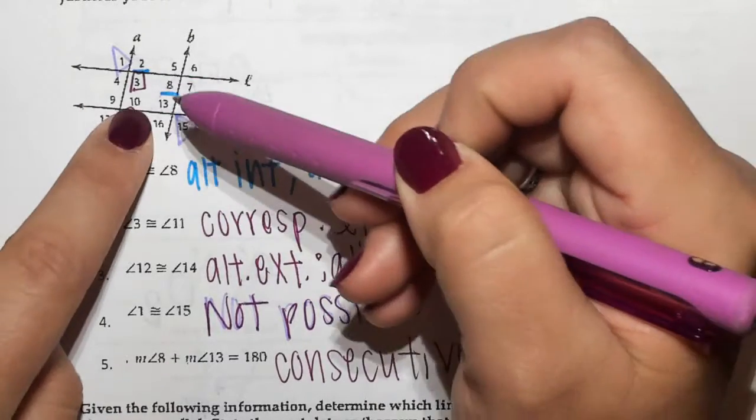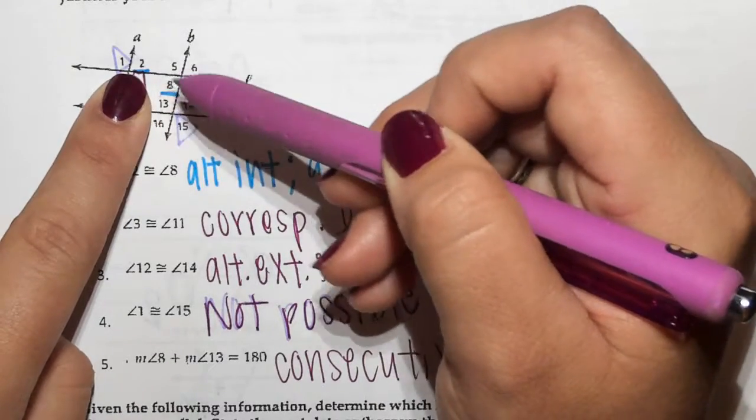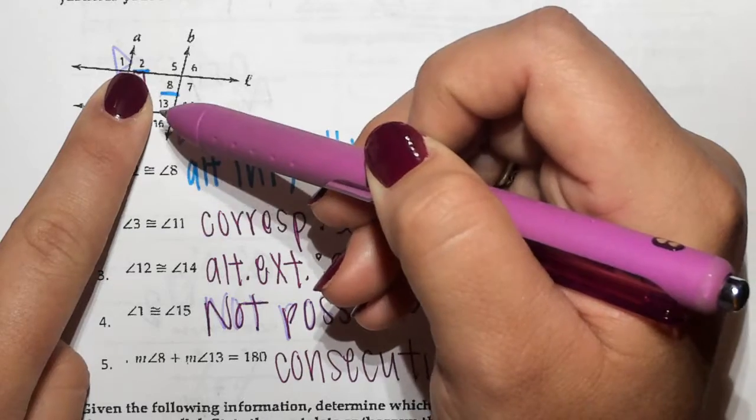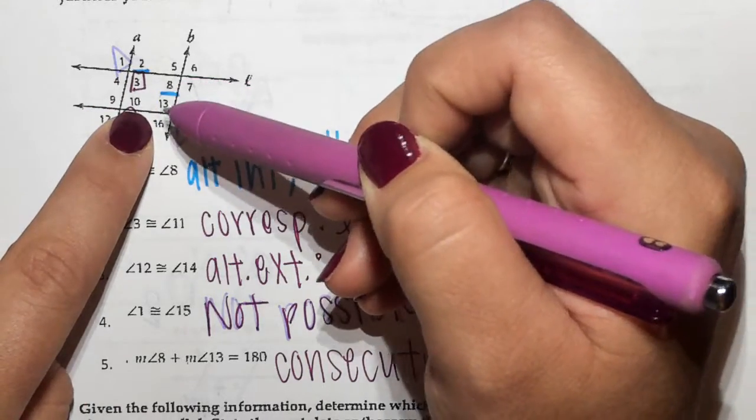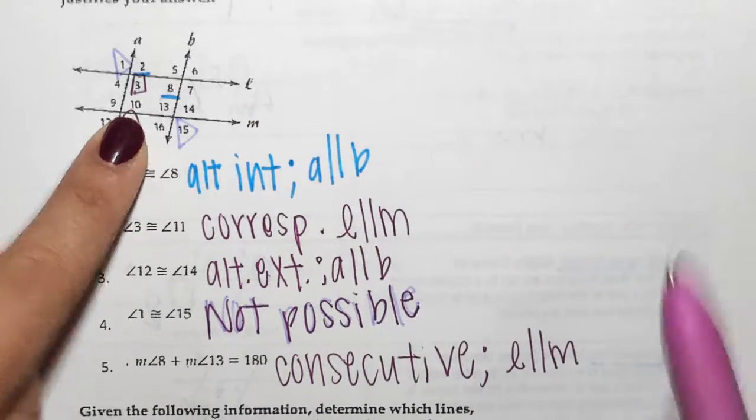Now for number 5, if the measure of angle 8 plus the measure of angle 13 equal 180, then you know that the lines those two angles are on, which are L and M, are parallel.